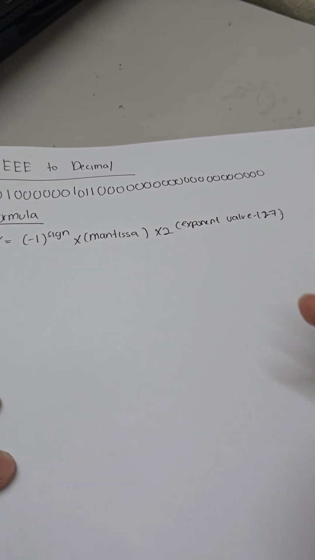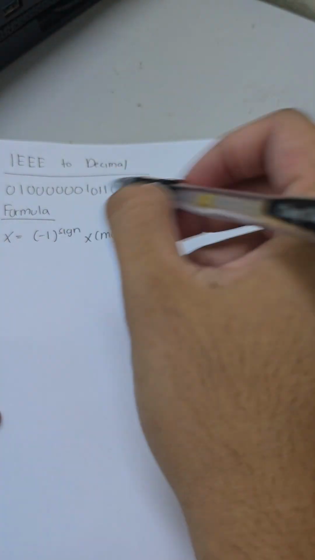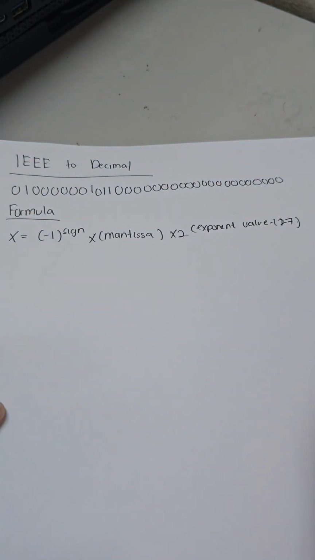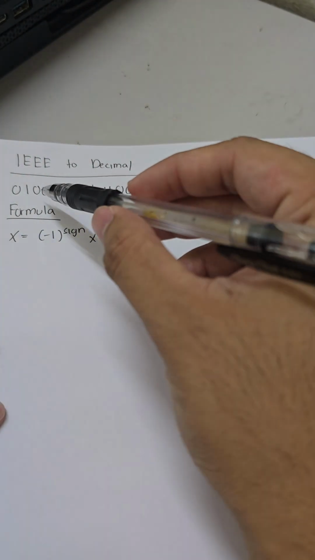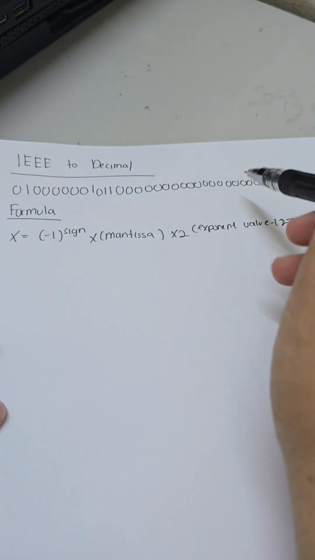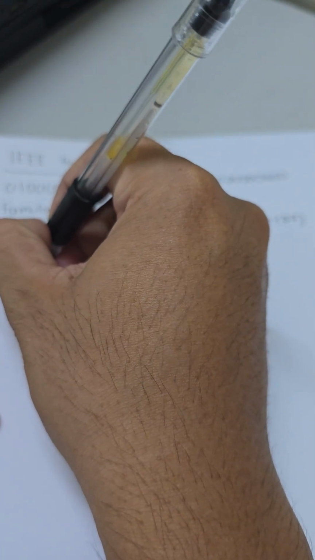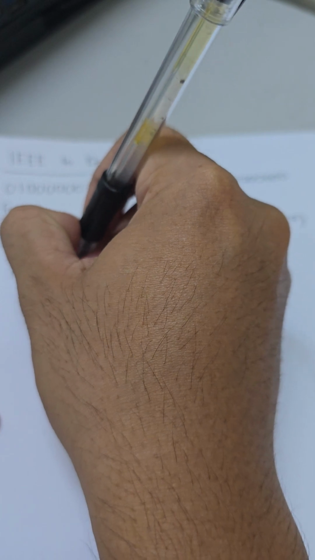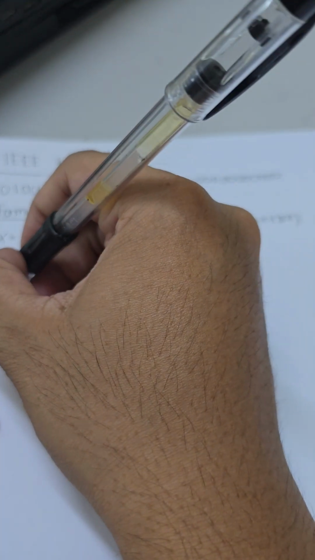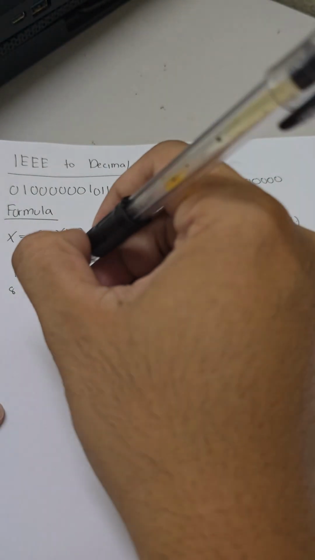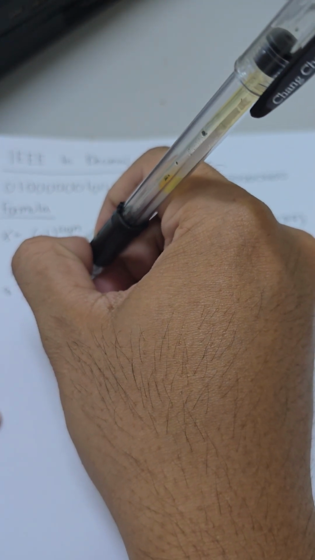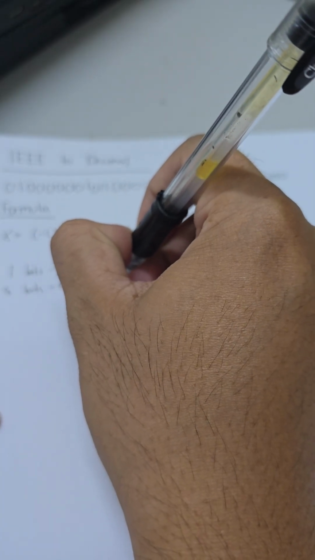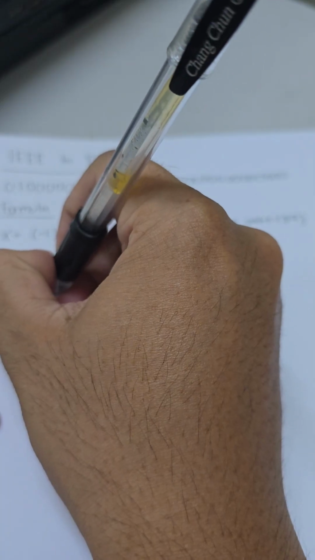The first step is to separate these fields. We have a number of 32 bits. 1 bit is for the sign number, 8 bits are for the exponent number, and 23 bits are for the mantissa.